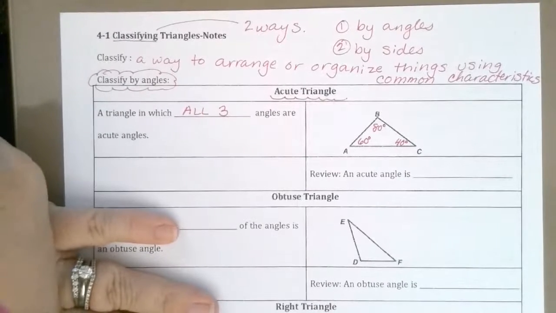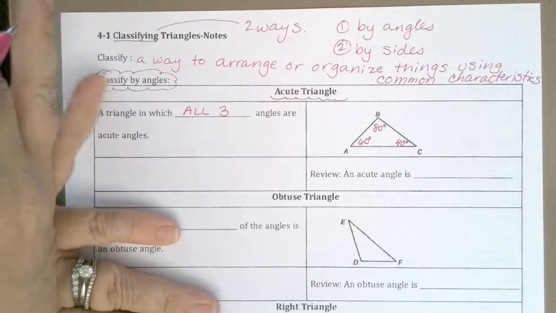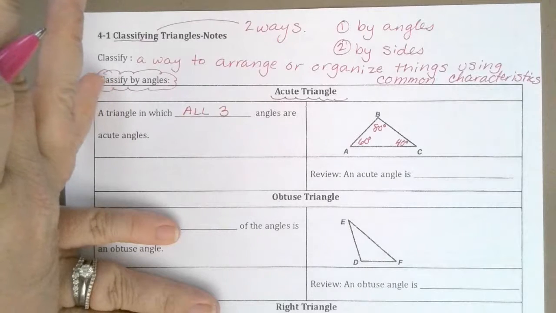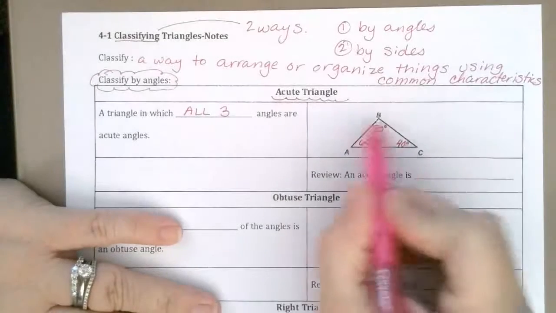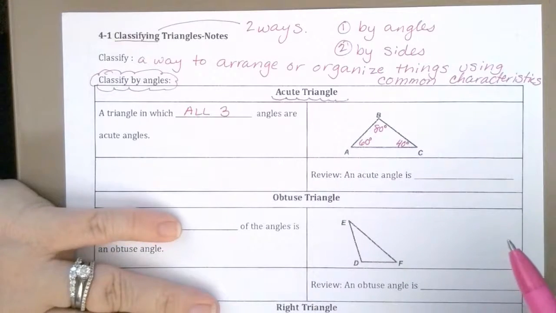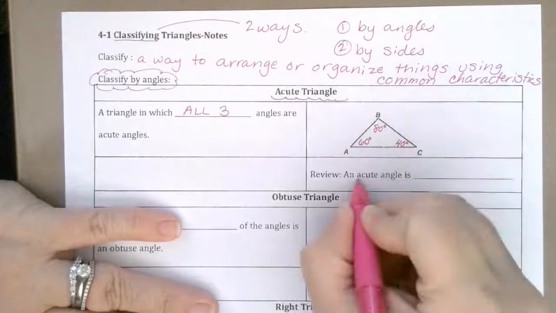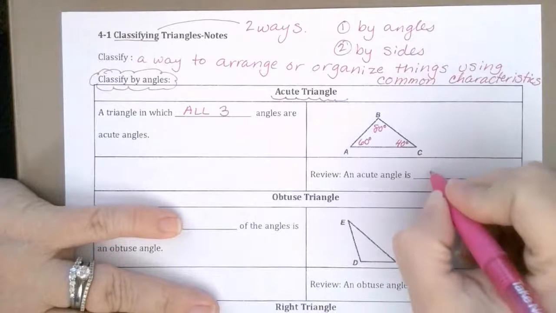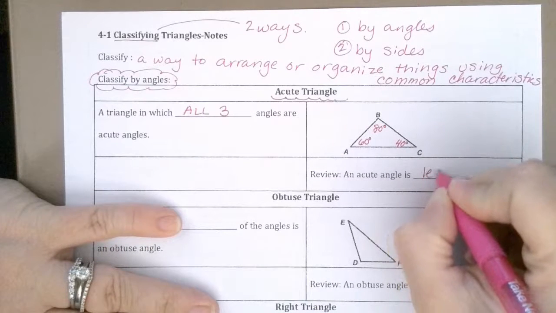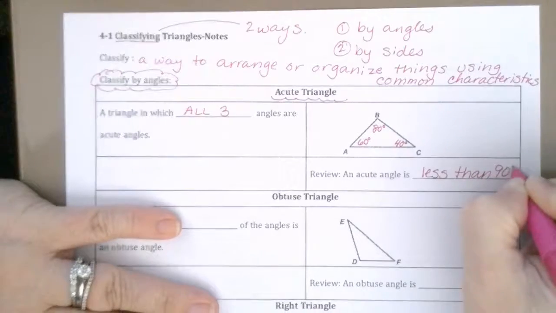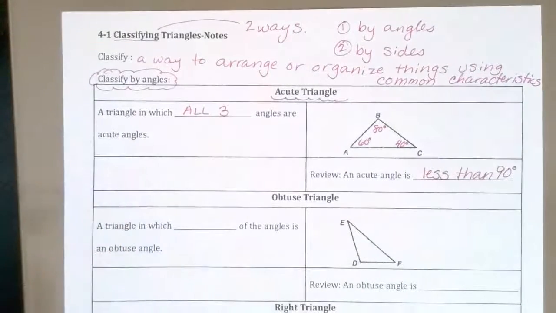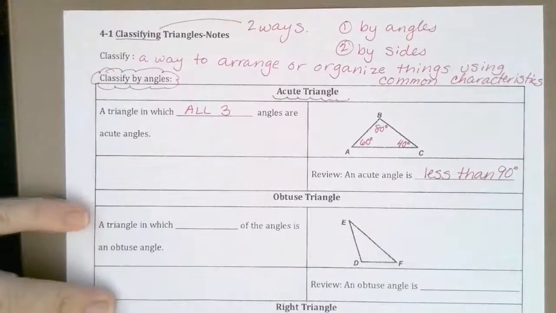Yeah? By the way, what do we know about all three angles in a triangle? They add up to 180. So whatever we've got there needs to equal 180. So, review, an acute angle is less than 90 degrees. Okay? Any questions there?